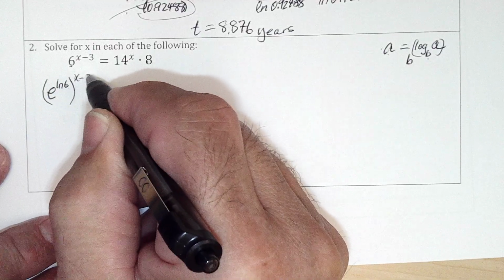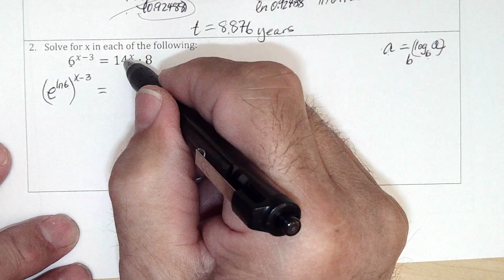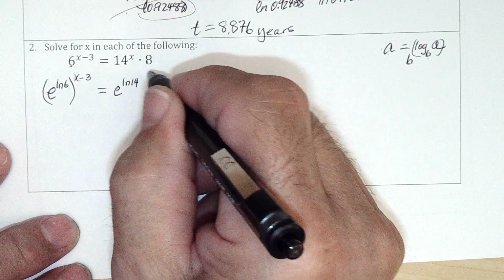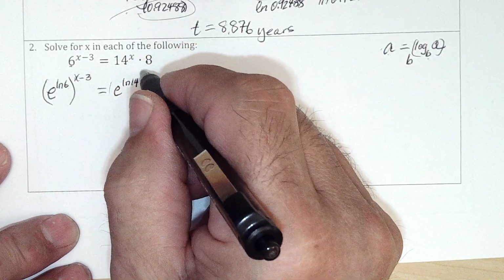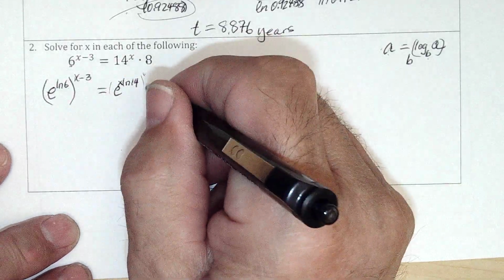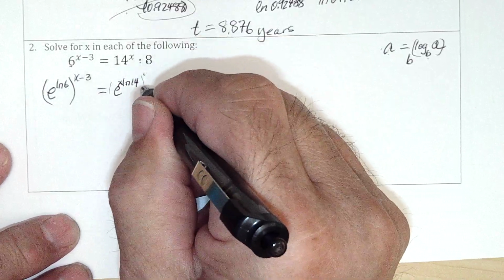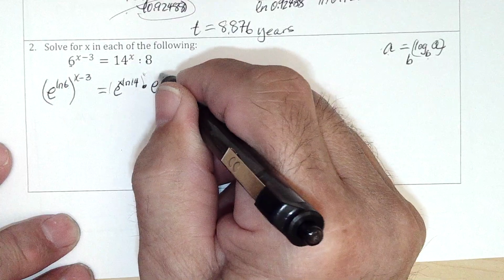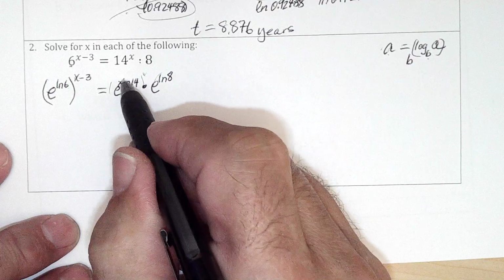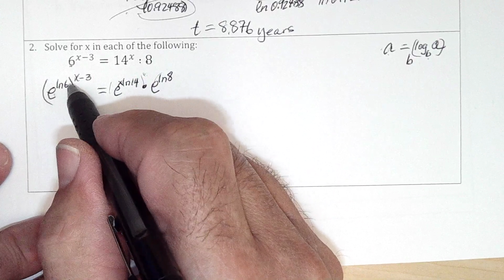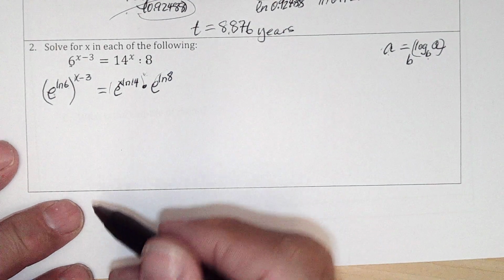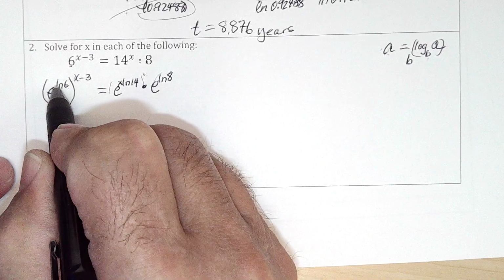To the x minus 3 equals. Another name for 14 is e to the ln 14. And that's to the x, and so the x comes down because when you got a power to power, you multiply. This is times e to the ln 8. That's an 8. That's a 14 to the x. And this is 6 to the x minus 3. Now, this has to come down times this.